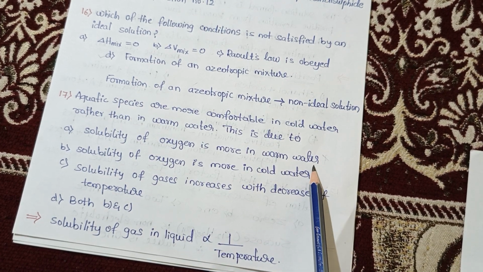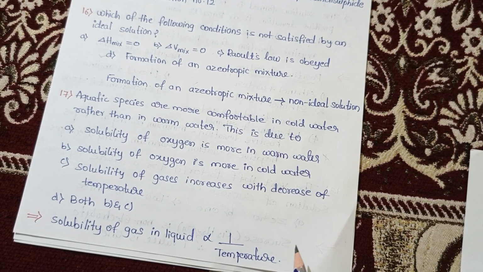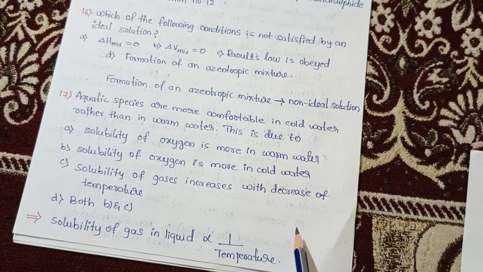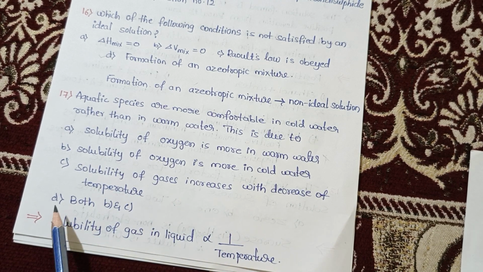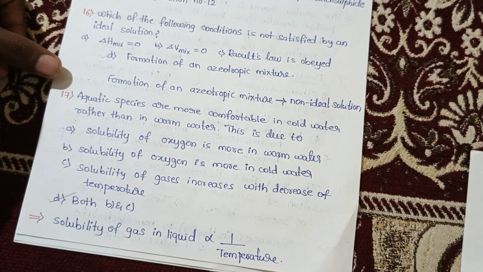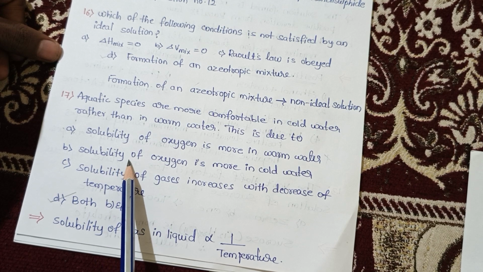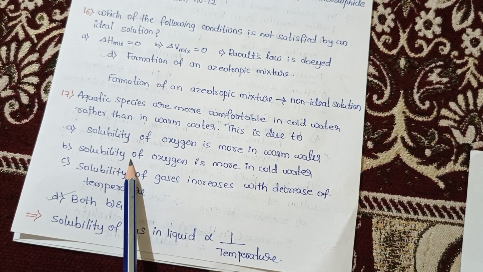Option number B, the solubility of oxygen is more in cold water. Yes, it is absolutely correct, because when the temperature decreases, oxygen solubility also increases. The third option: solubility of gases increases with decrease in temperature. Yes, this is also correct. And the fourth one, your answer is the fourth one. But some students do not read the fourth option properly. They read the first one, the second one, okay, second one is the answer, and write it down. So you should avoid this.